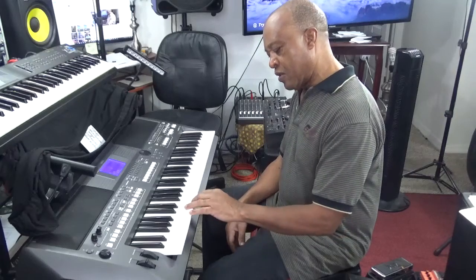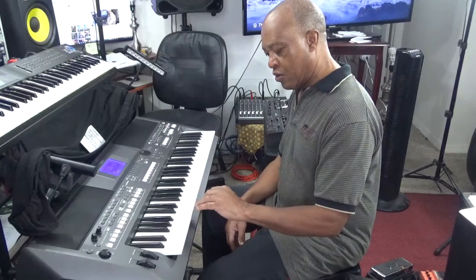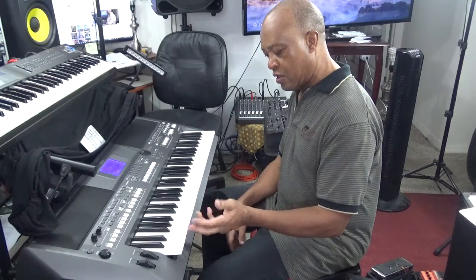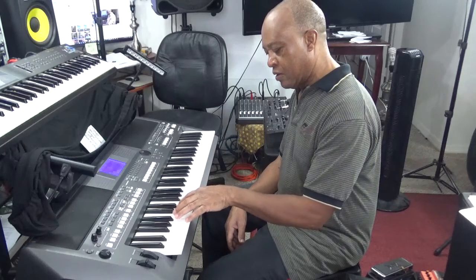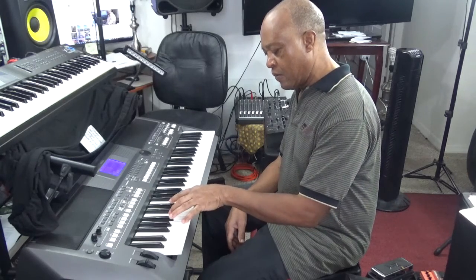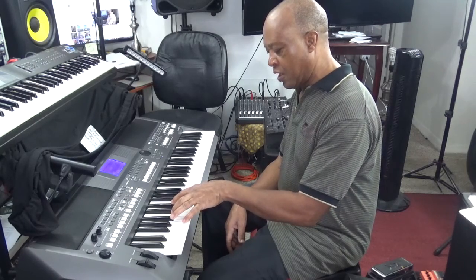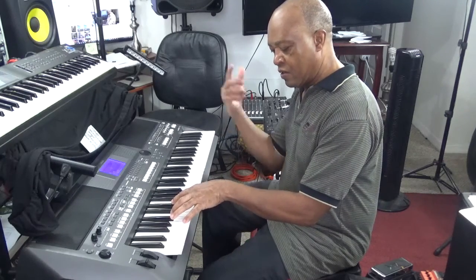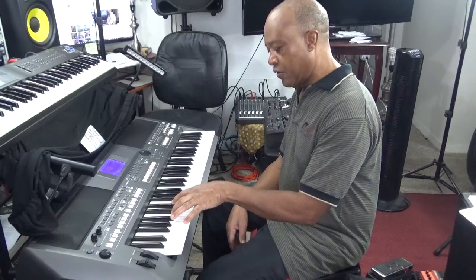And if I play the first inversion, I will start on the 3rd, which is A, then I play the 5th, which is C, then I play the flat 7, which is E flat, then I play the root at the end, which is F. That's the first inversion of the F dominant 7th chord.